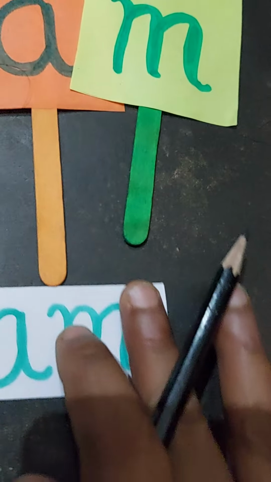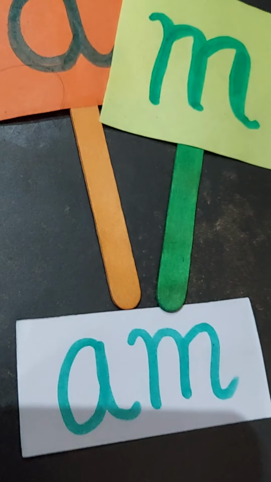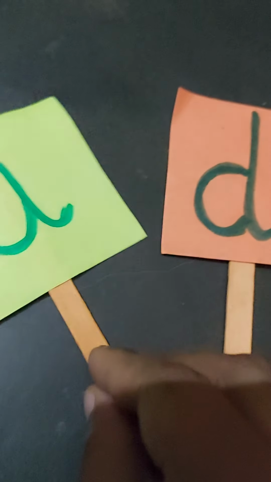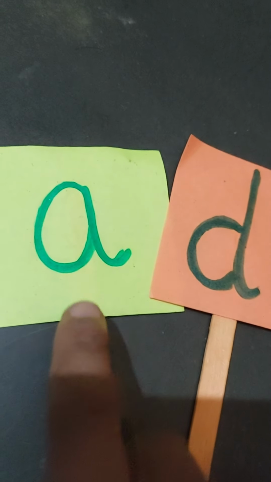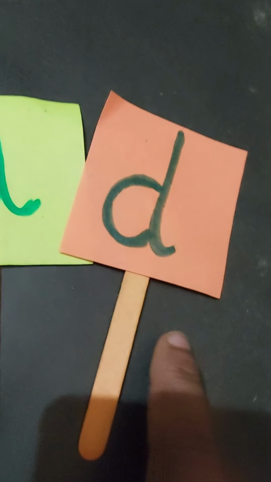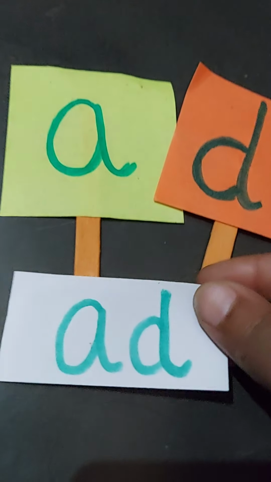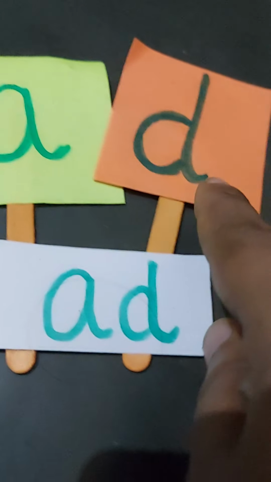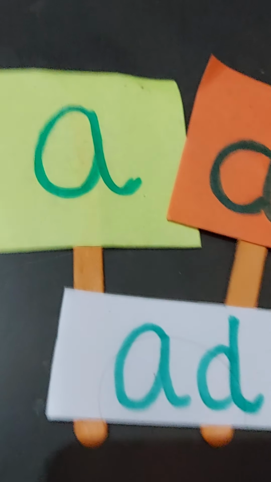What we will get? Am. Okay. Good. Now, see here. A. D. If we join sound letter A with sound letter D, what we will get? Yes, tell me. Add. Add. Okay, very nice.